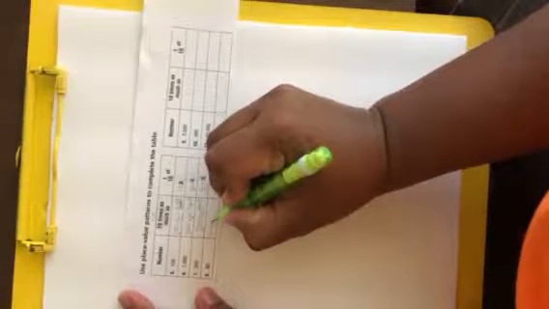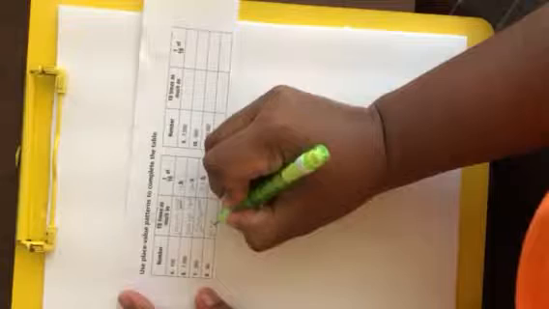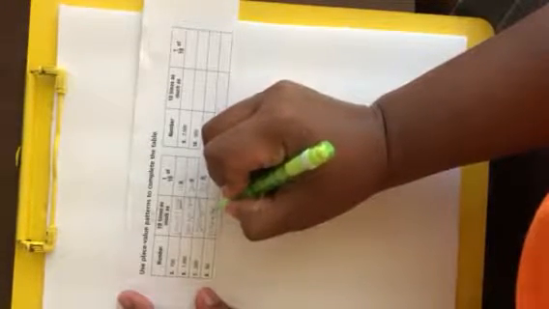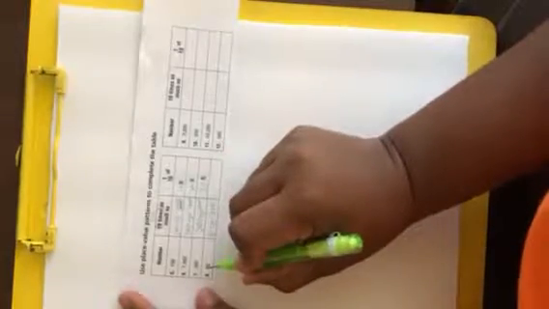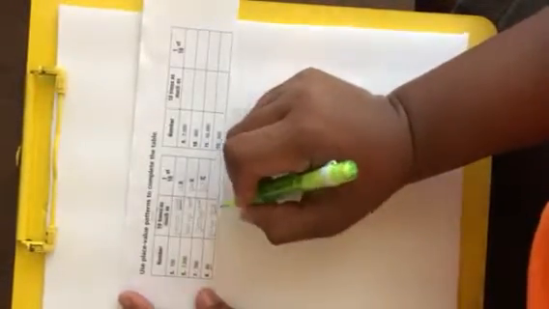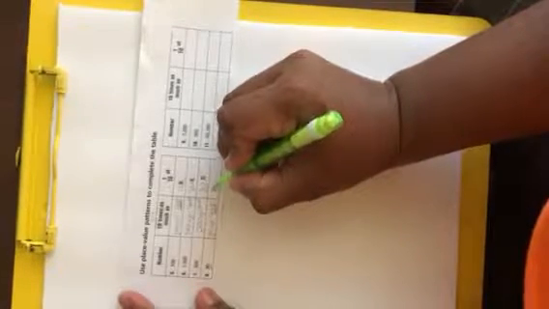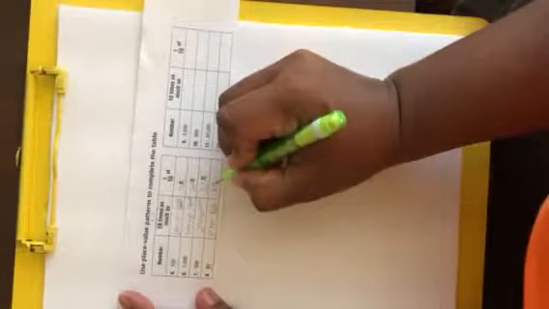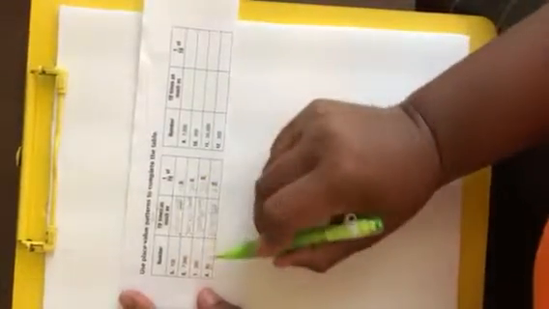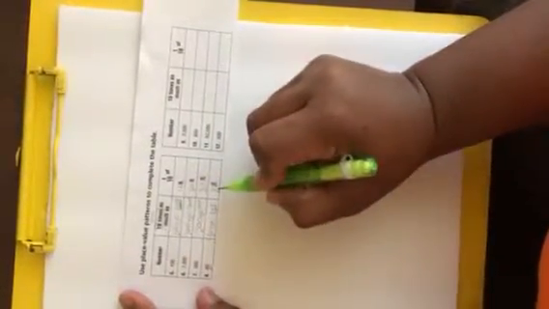80 times 10. 8 times 1 is 8. I count my zeros. 1, 2. So I went from the tens to the hundreds. My value is increasing. If I have 80 and I take away a zero, 1/10 of, I went from tens to ones. So 10 times as much, you add a zero. 1/10 of, you take a zero away.